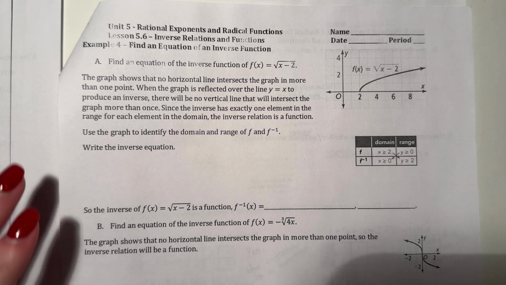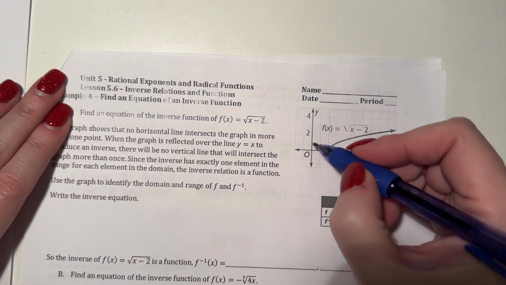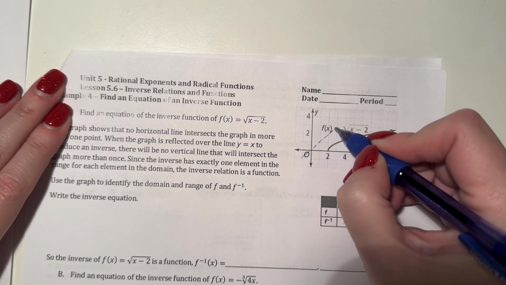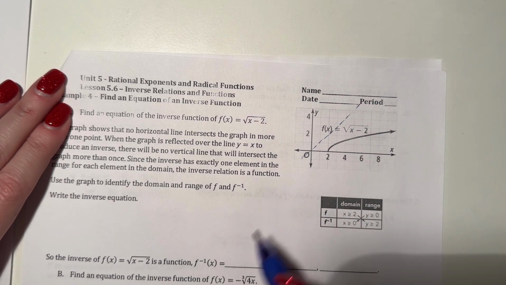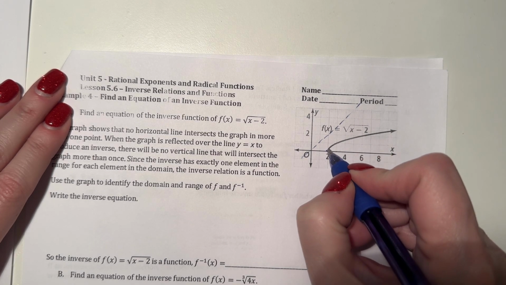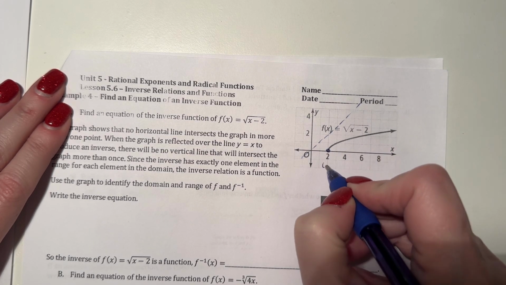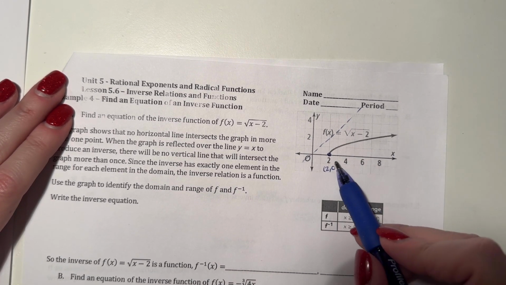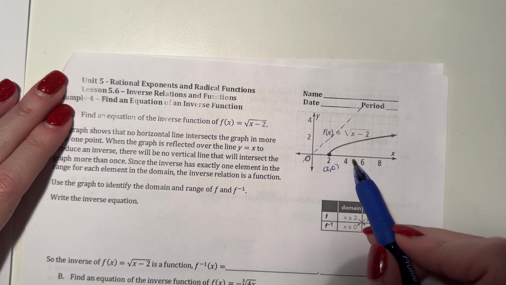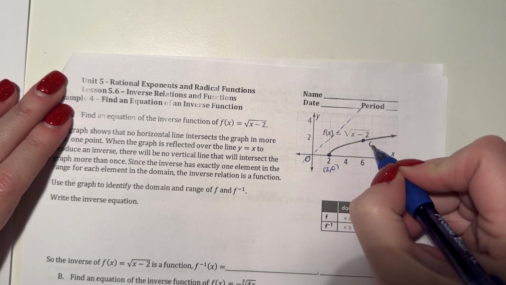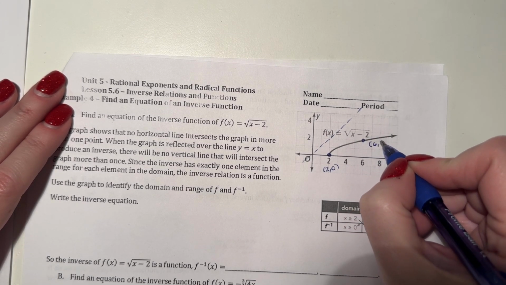So first thing I want to do is see what my equation looks like. So I'm going to put on my line y equals x. Now let's just find some nice points. So clearly that's a nice point. That point is 2, 0. Let me see if I can find another nice point on this one. 6 right here. 6 is at 6, 2.